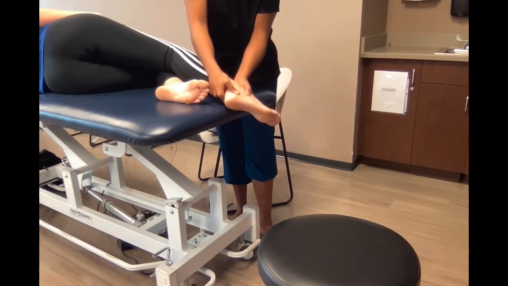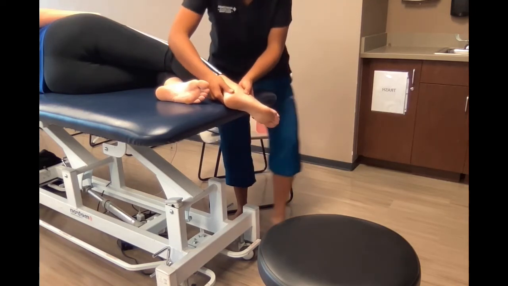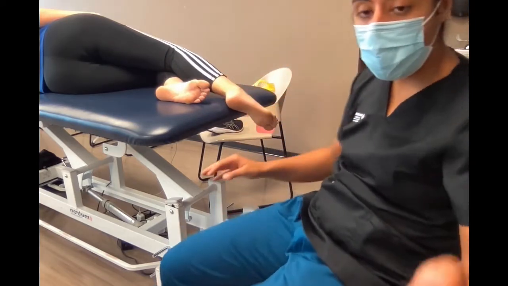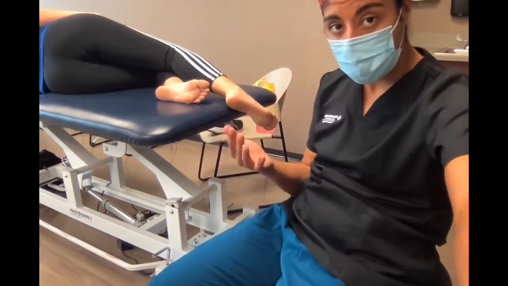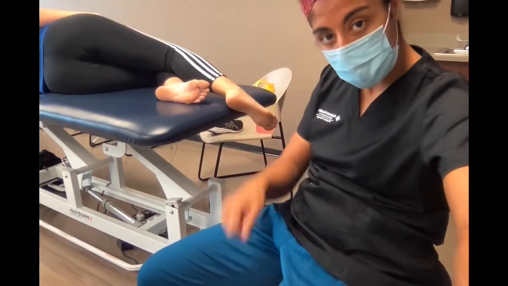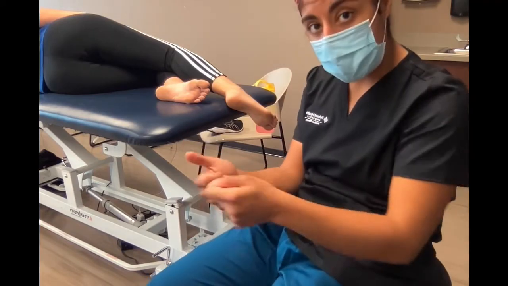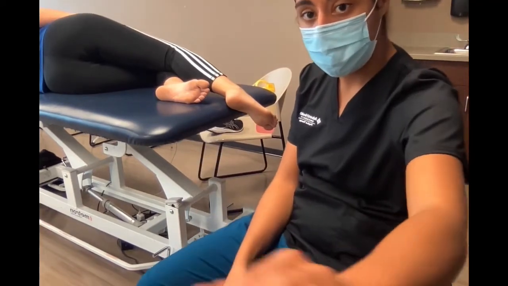tilting, and a positive test would be an increase in those symptoms from the patient, and I can also check myself as well just to palpate over that ligament and make sure that in fact it is that structure. You would also feel some laxity as well for a positive test.